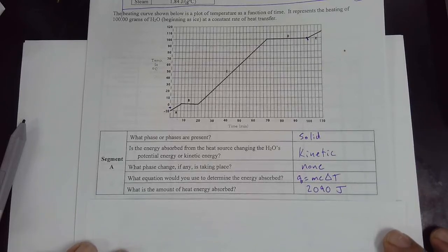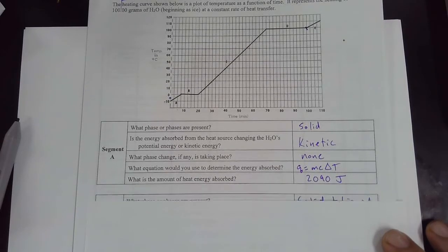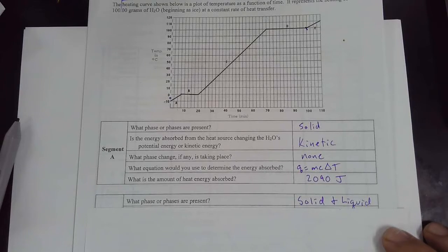All right. We're now in segment B then. What phase or phases are present in segment B? What's happening in segment B? Something's happening. The temperature's not changing, so what must be changing? Griffin? It's going to be solid and liquid because it's the melting point. This is the point where we're going to have a phase change occurring. So both the previous and the next segments will be present.